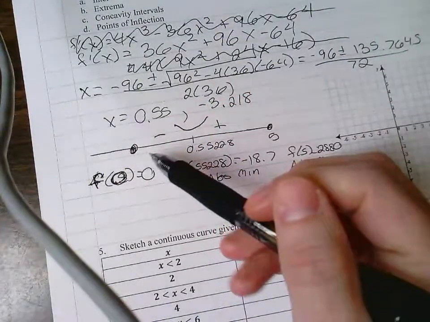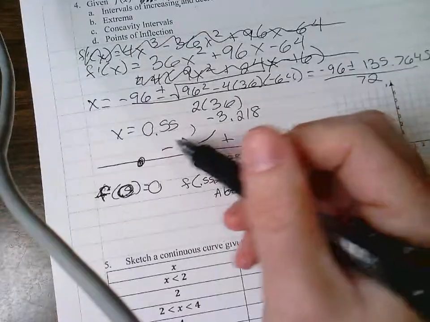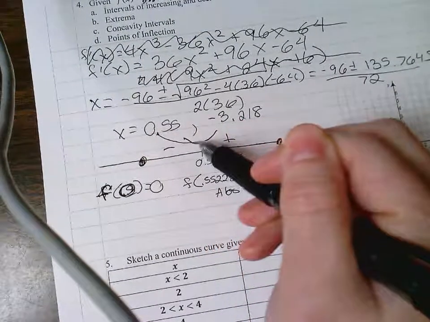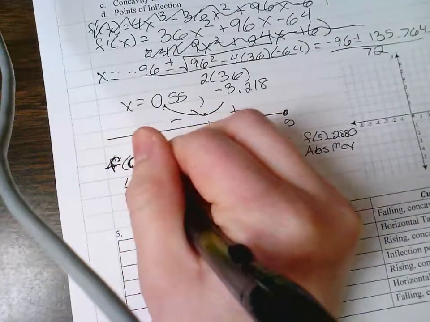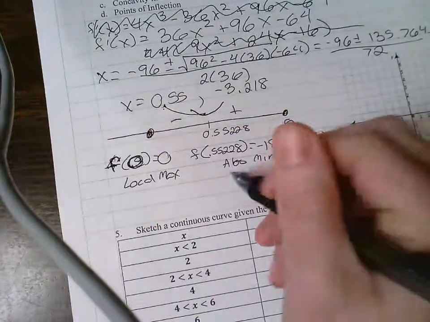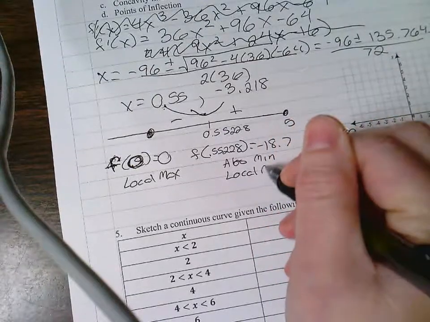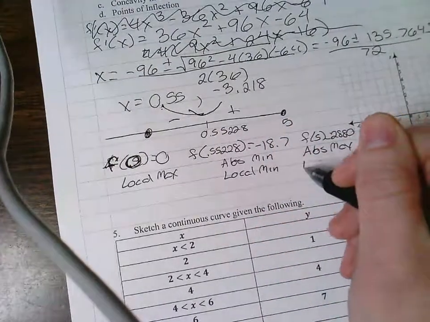This is going to be a local max because it's decreasing, so it's coming from somewhere, so it's going to be a little higher than the rest. So that's a local max. And that's also a local min. And that's a local max as well.